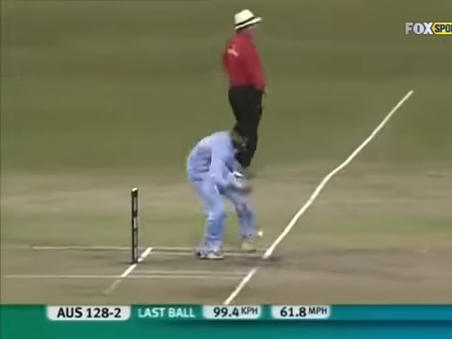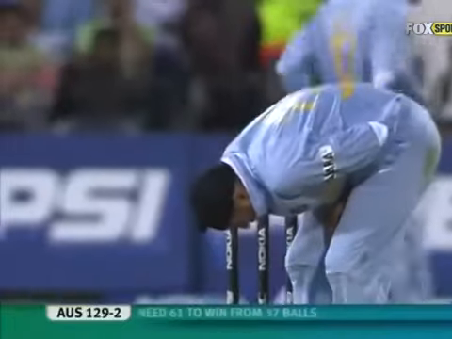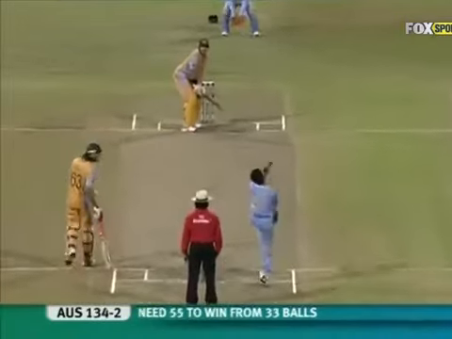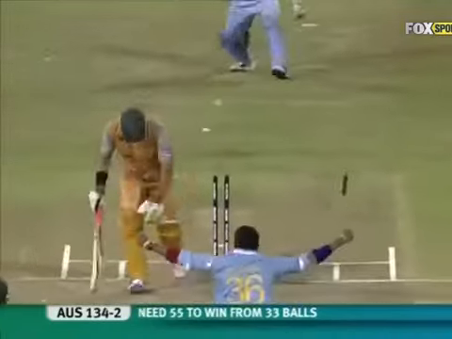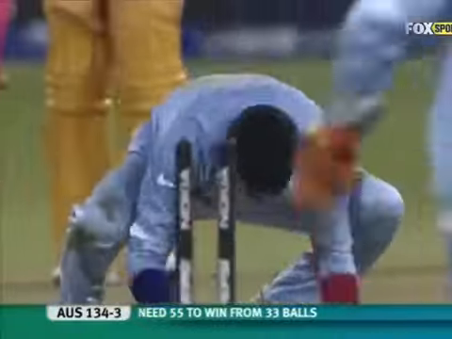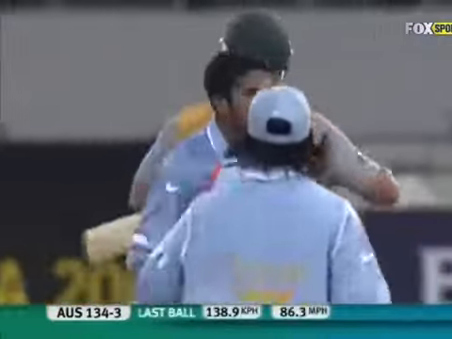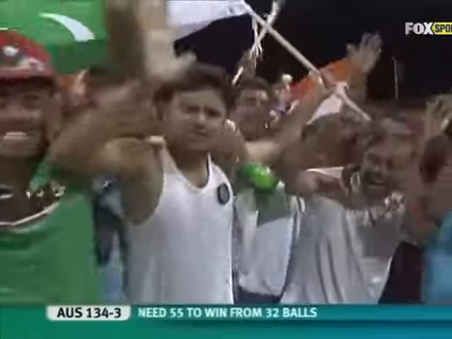Chance of a run out. He needed to collect it. Direct hit, and Symonds would have gone. There was still a chance, one thought. Bowled in. Off stump, out of the ground, and Sreesanth does the job for his captain. Brought back into the attack, gets the dangerous Hayden.